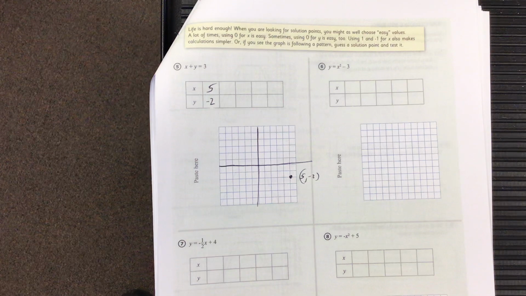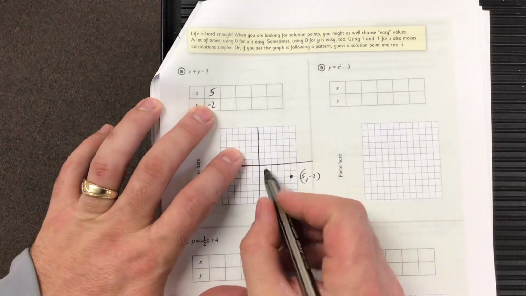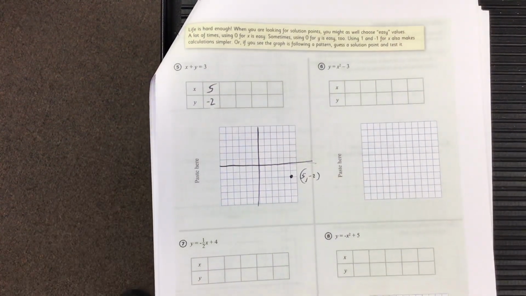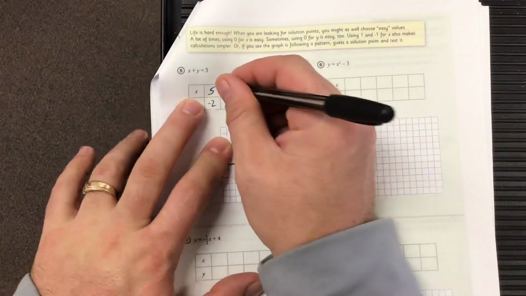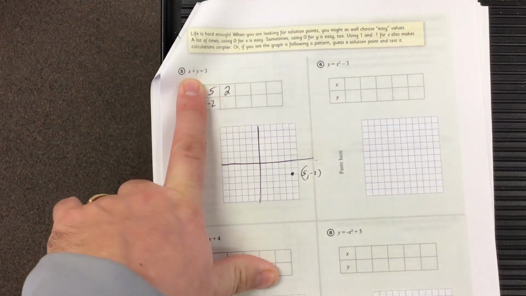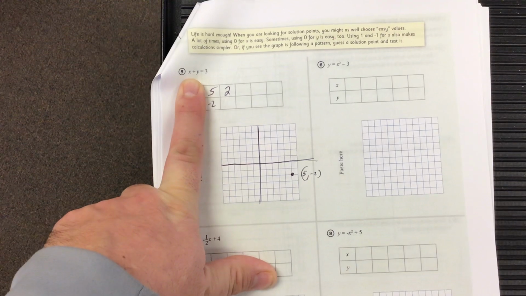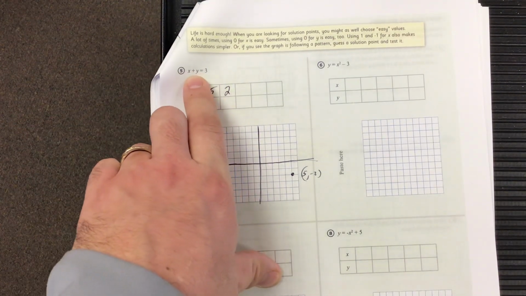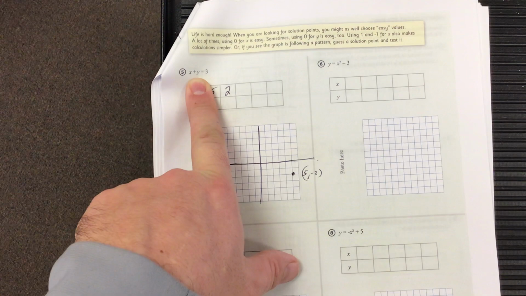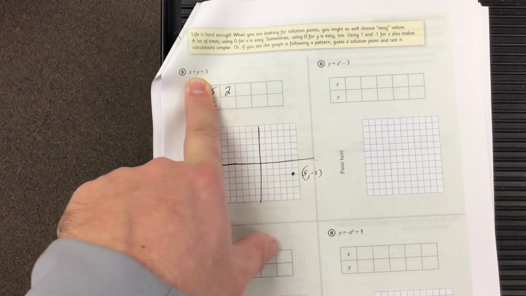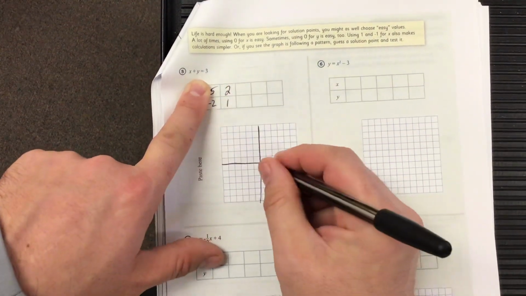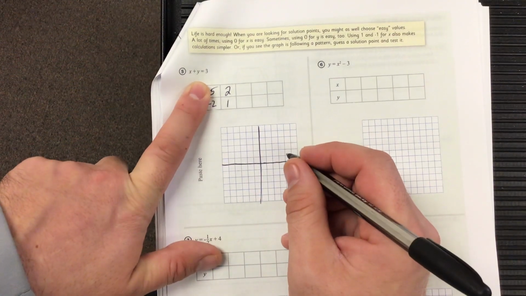Madison, give me a number for x. 8. Why don't we go smaller? 8's going to be off my graph. 2. What's y have to be to make it true? 1. Okay, somebody other than Devin needs to answer here. Well, 2 plus what is 3? How come we couldn't answer that one?